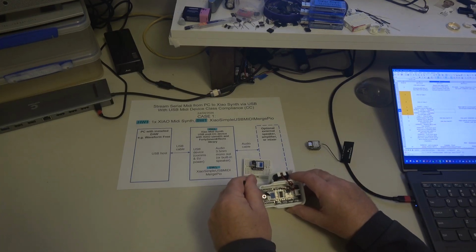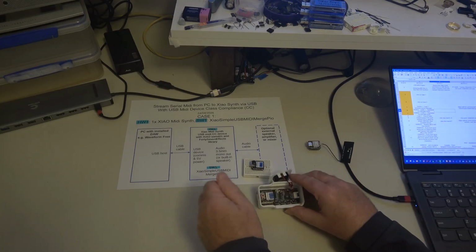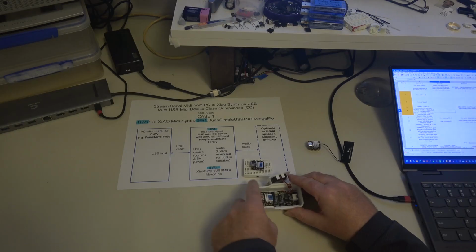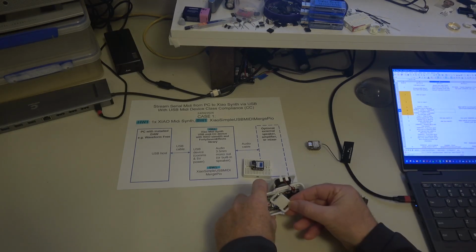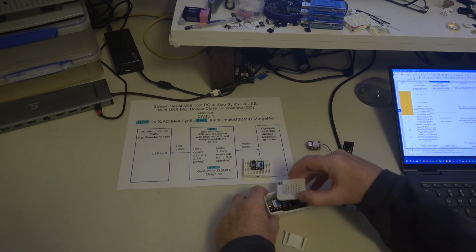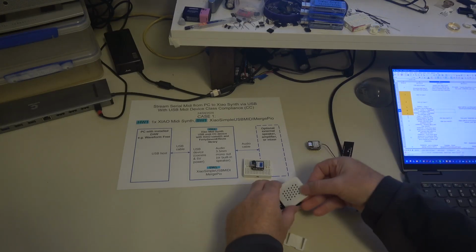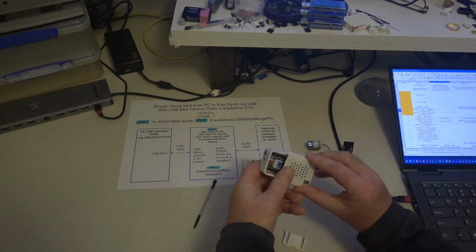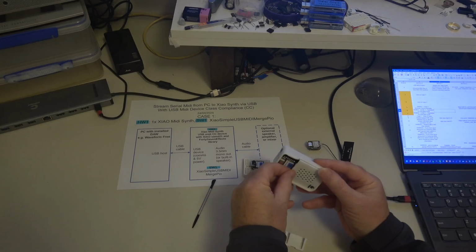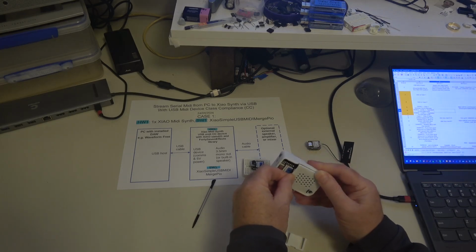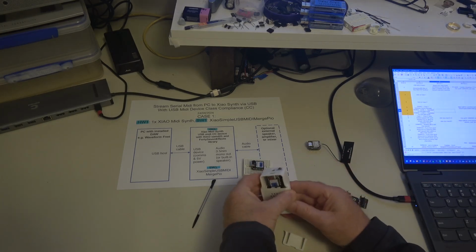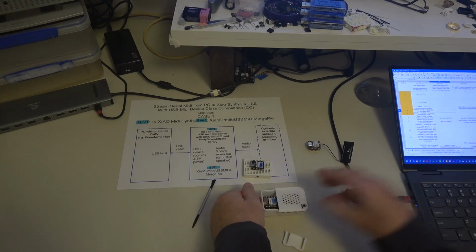So I've already got SAMD21 in here. I've got the switch. The reason I took this out was to gain some access space. Basically the speaker can go back in on its own, like that.